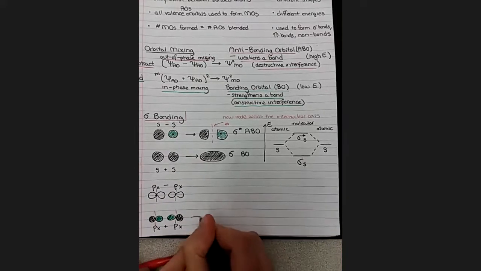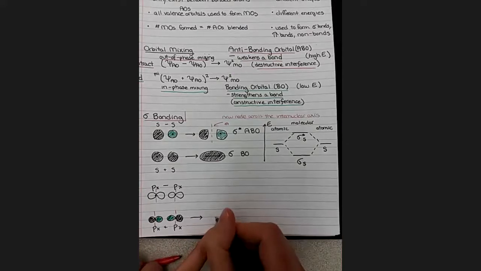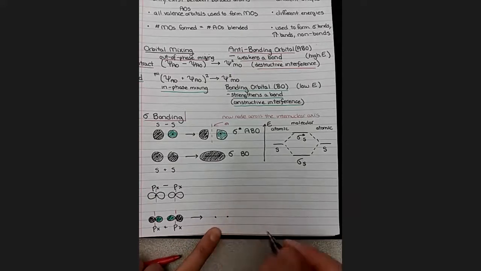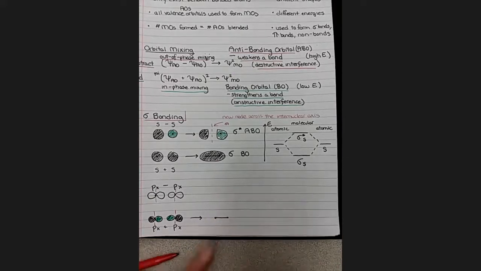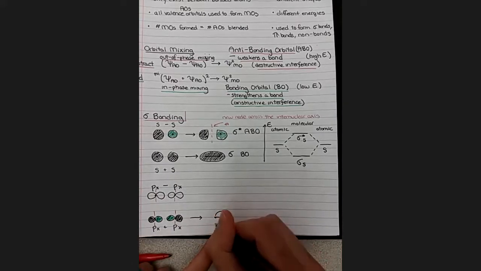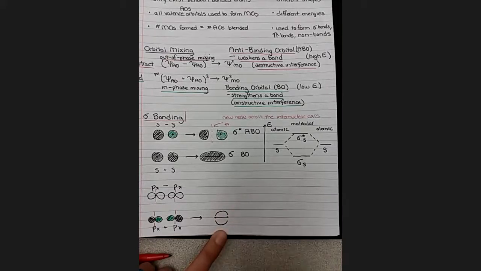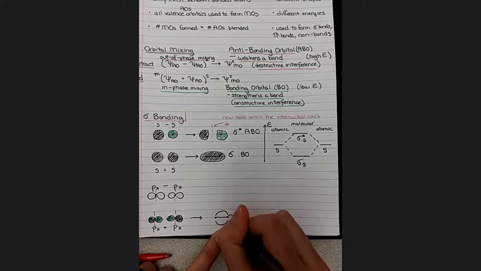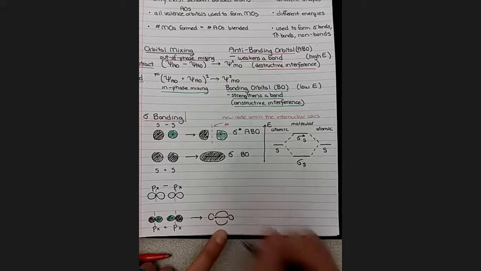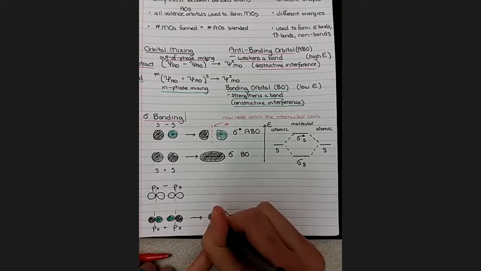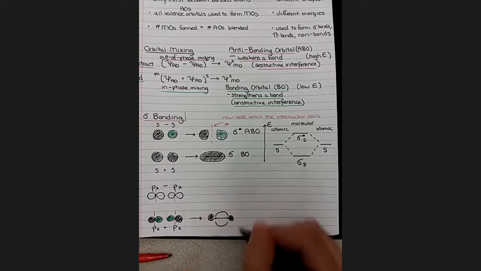So when we have in-phase mixing like this, we are going to end up with a bond. And basically, we take this area with in-phase mixing and we make that area bigger because it's constructive interference. And we take this area over here that isn't really pointing towards the other atom, and we make it a little bit smaller.